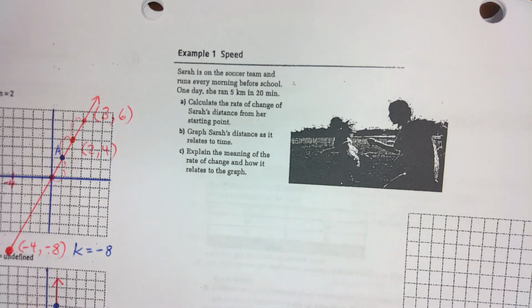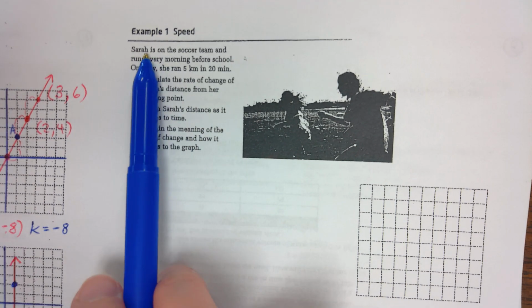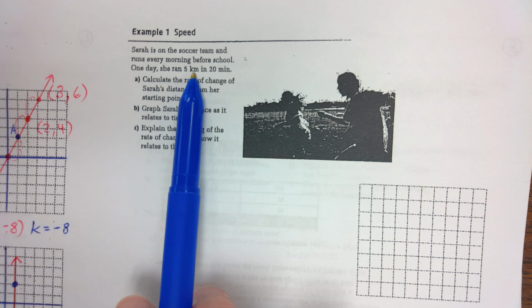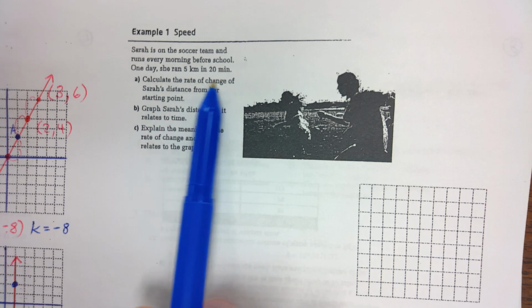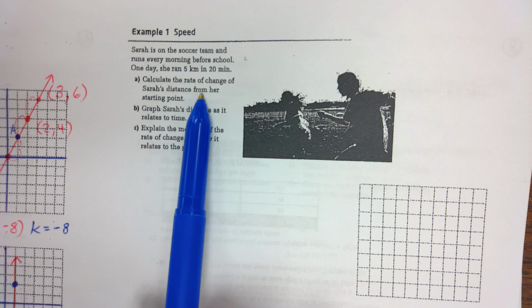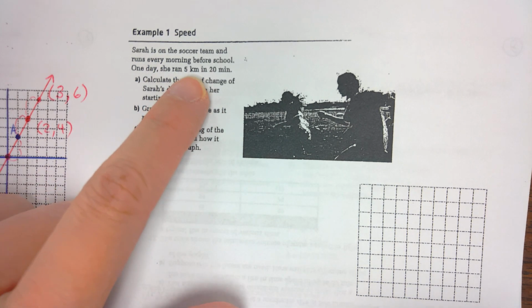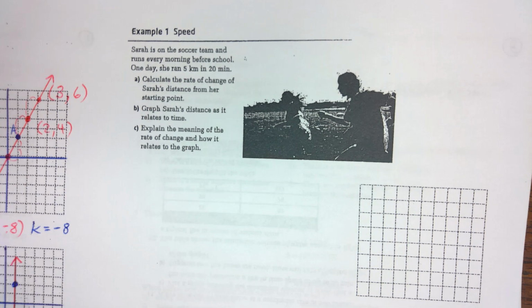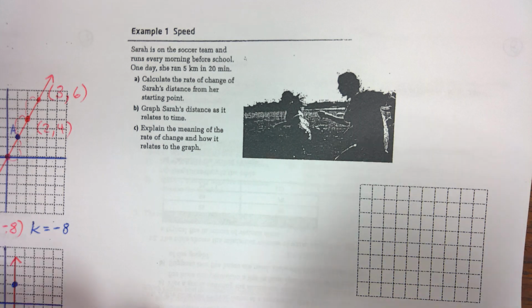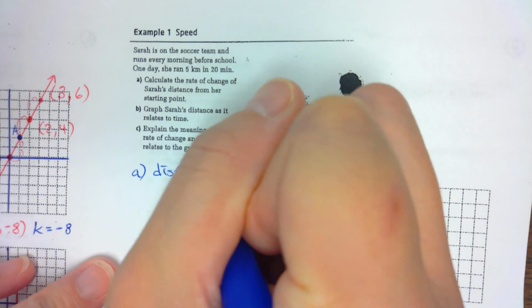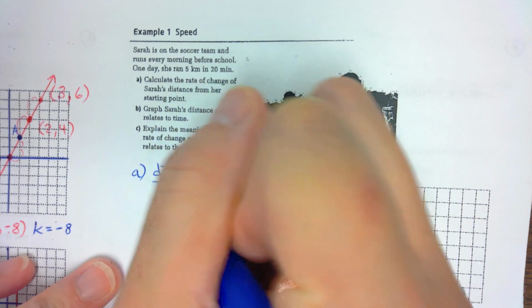All right, let's do two quick word problems right here. Sarah is on the soccer team and runs every morning before school. One day she ran 5 kilometers in 20 minutes. Calculate the rate of change of Sarah's distance from her starting point. All right, so how do we calculate speed? We use distance over time. So we want to do distance divided by time.